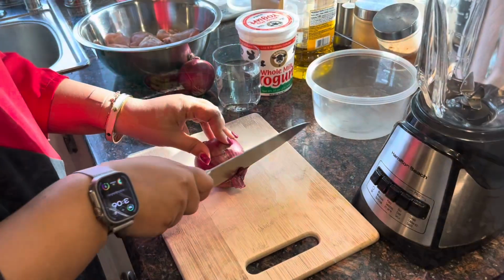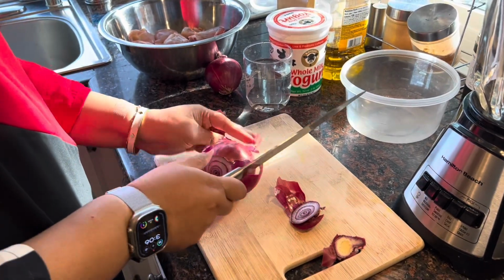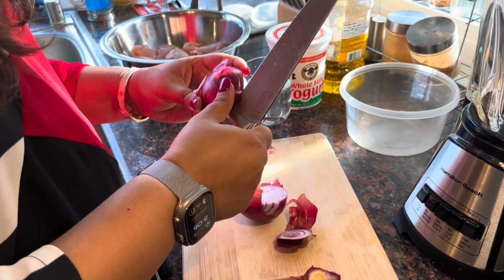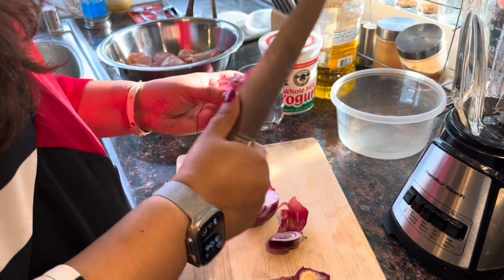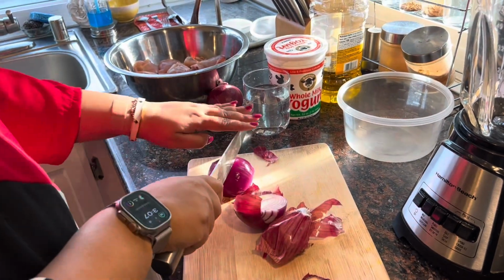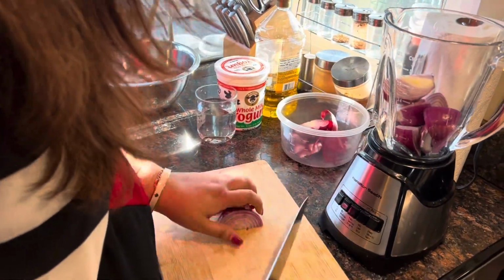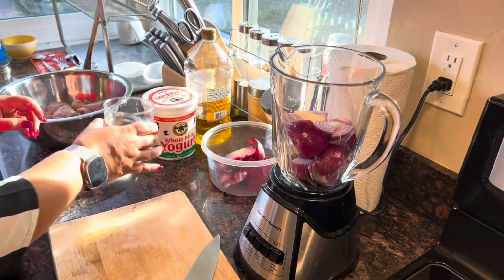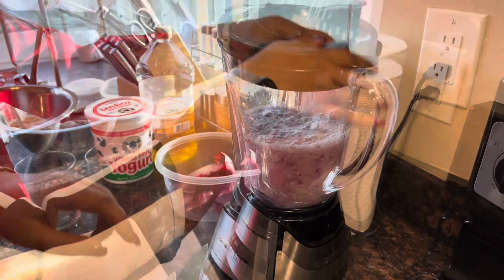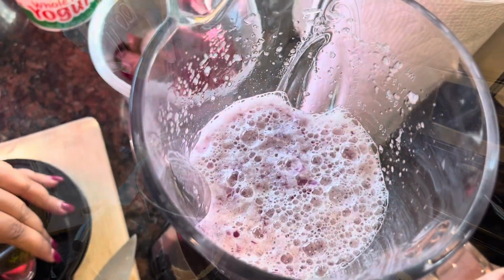First, peel the skin off your onion. So we need 1.5 onions that go in our blender to be blended. So let's do that. Okay, you put your pyaaz in the blender, add around 1 cup of water, and blend the pyaaz to a puree. And this is the consistency of the pyaaz.